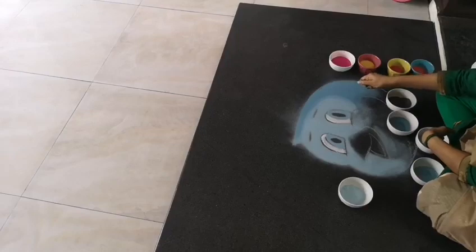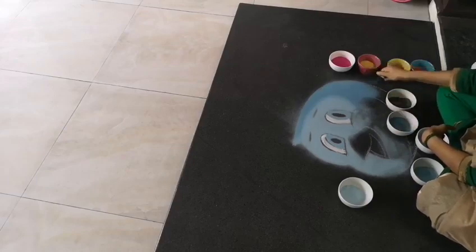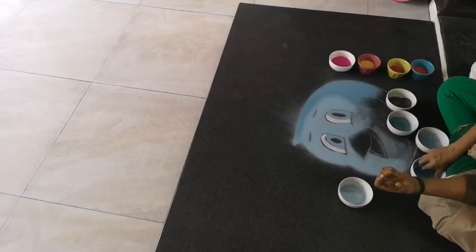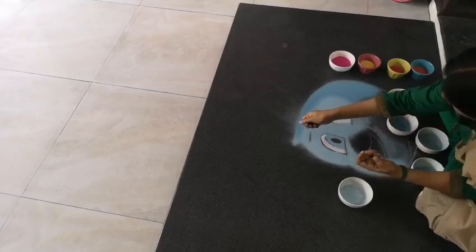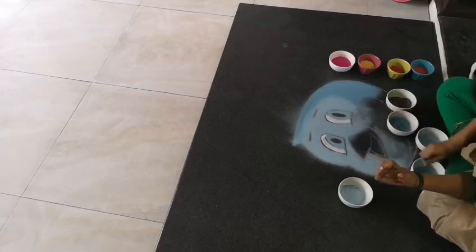Can you see the difference between the colors? So this is my darker side. And again using my tone color to blend my colors.